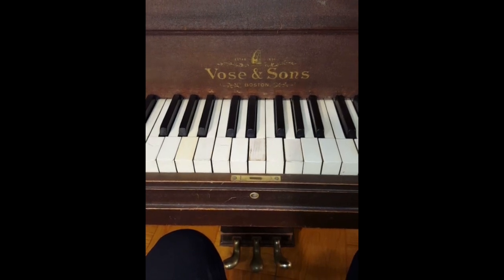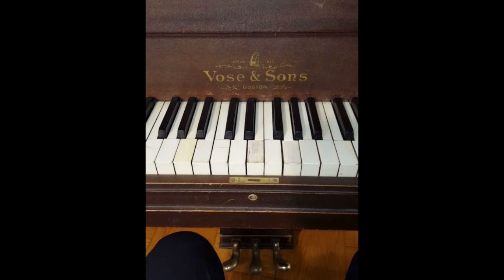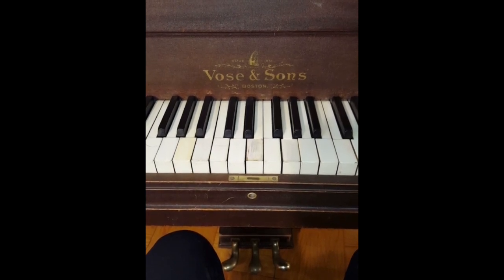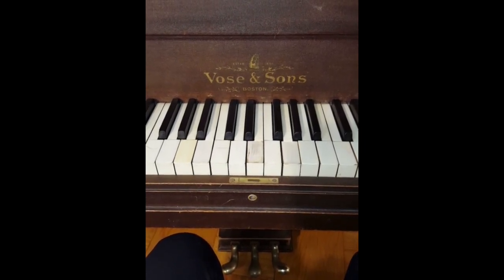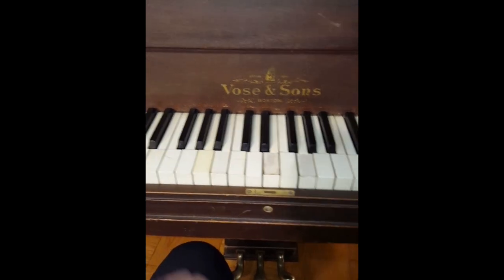Exercise 6C, from tonic to submedian, to scale step 6, via 5-4-3.